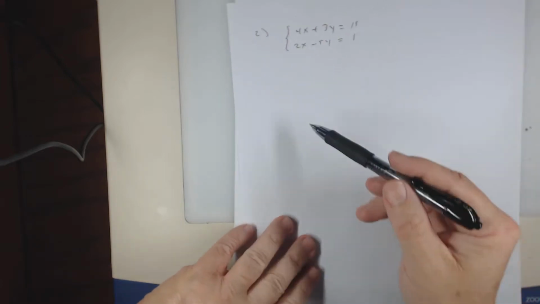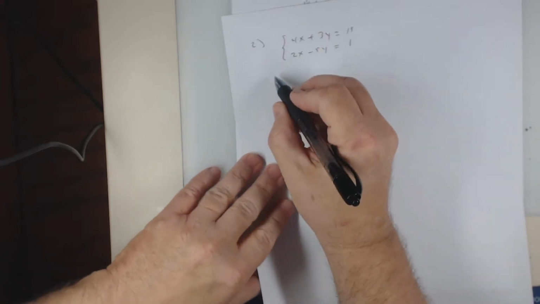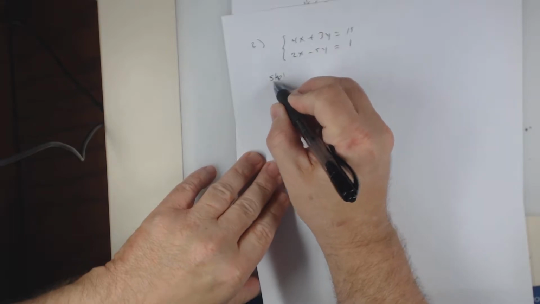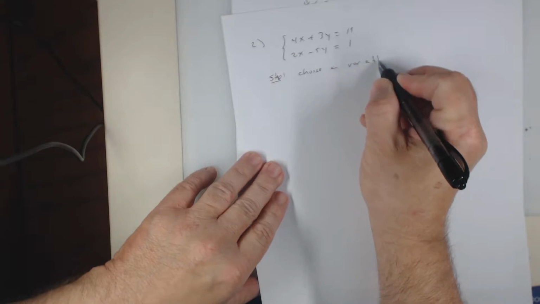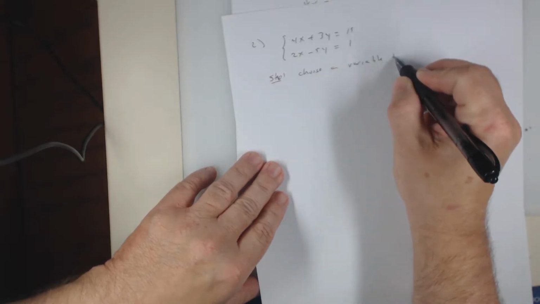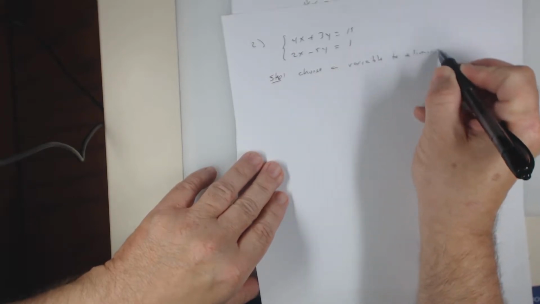So you're going to pick a variable you want to eliminate. So step 1, choose a variable to eliminate. It doesn't matter which one. What variable do you want to choose first? It doesn't matter. I'll do both. But which one do you want me to do first? The x.